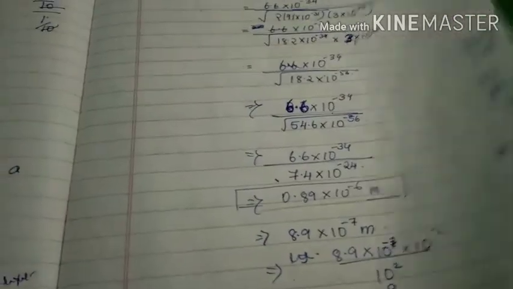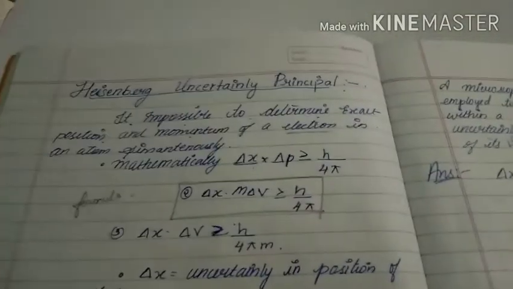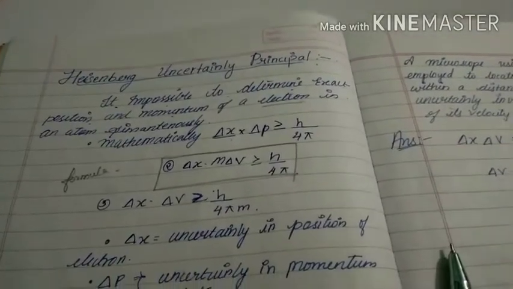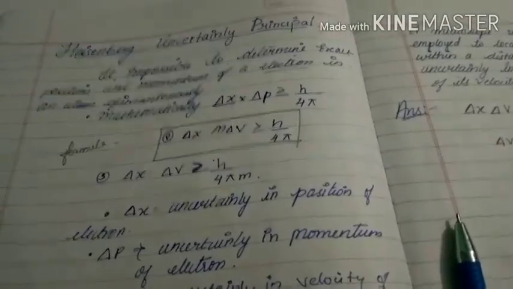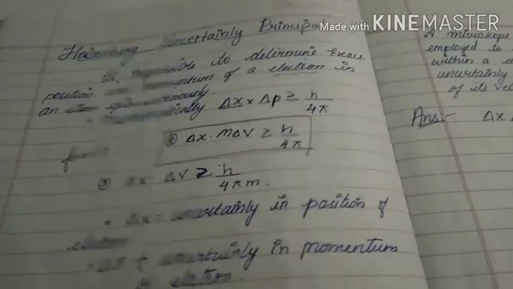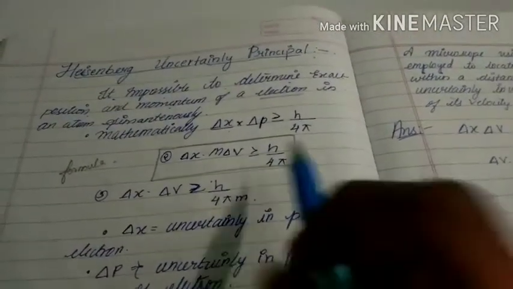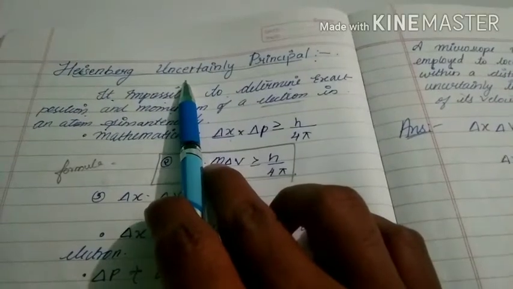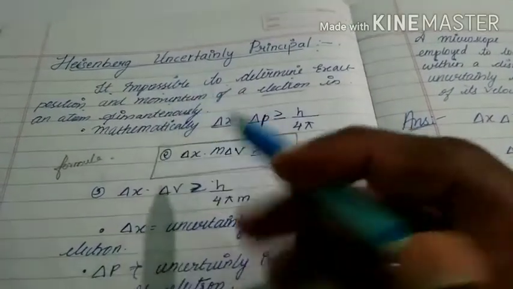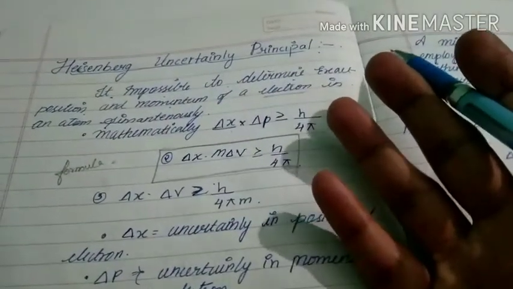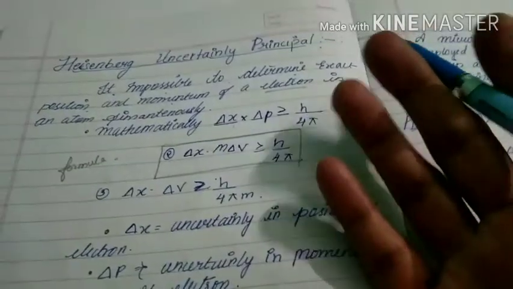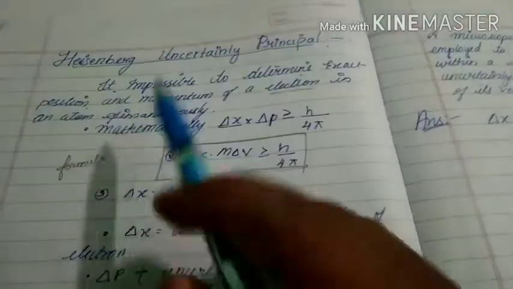Next concept is the Heisenberg uncertainty principle. It is also one of the important topics. Uncertainty means not constant, not exact. So first we see the statement.